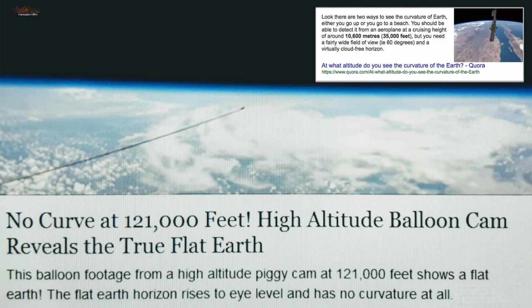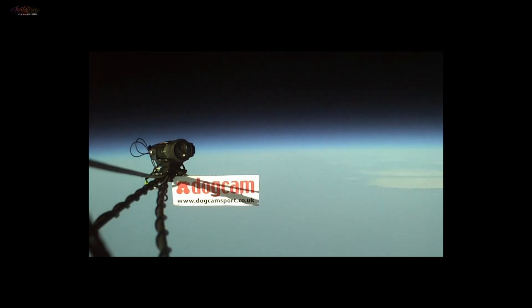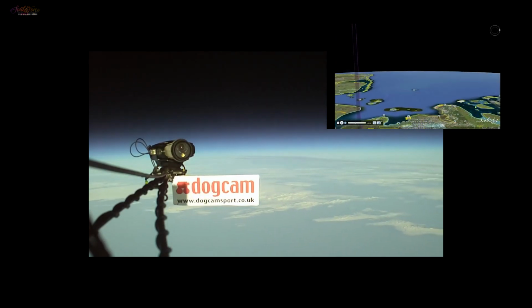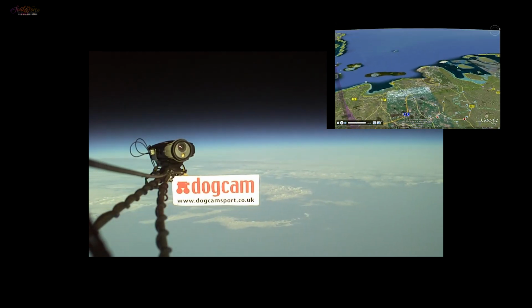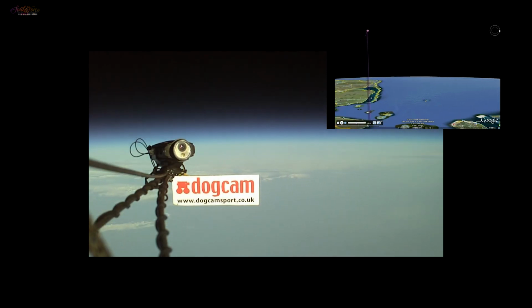The claim is that curvature can be seen from 35,000 feet, but even at over 100,000 feet the horizon is still flat. In reality curvature doesn't exist. This footage from Dogcam is over 110,000 feet on a balloon and no curvature is seen, the horizon remains at eye level. On Google Earth at eye level of 34 kilometers, which is the same height as the balloon footage of 110,000 feet, a huge amount of curvature is seen. Clearly, something is wrong here.